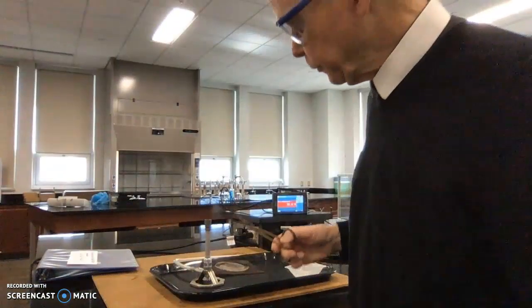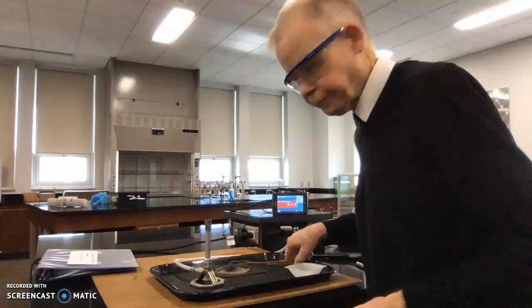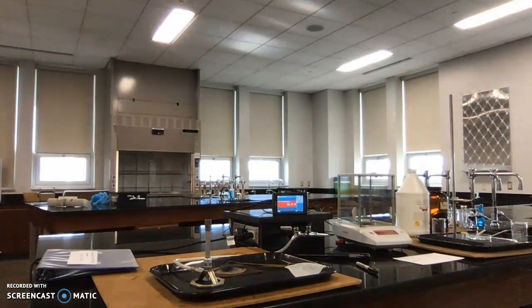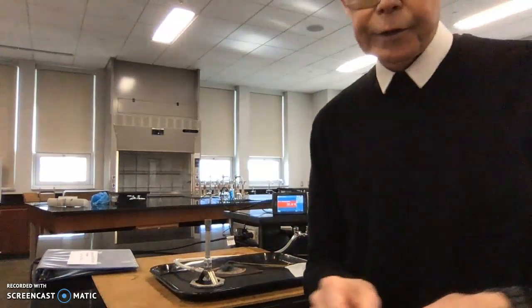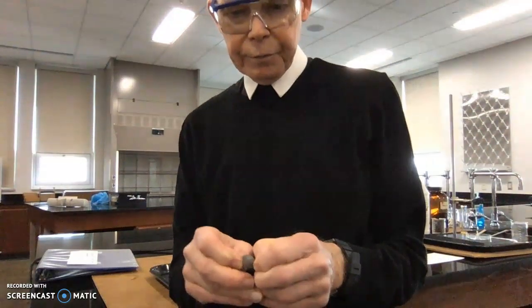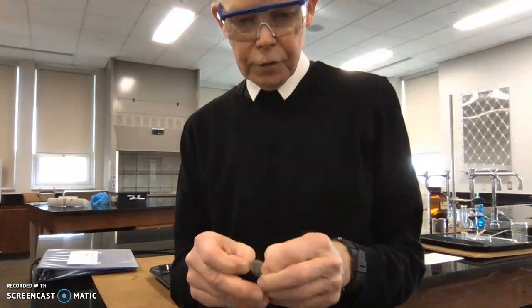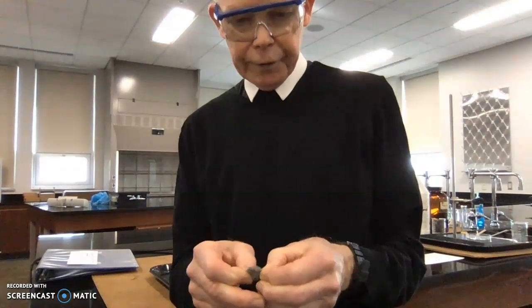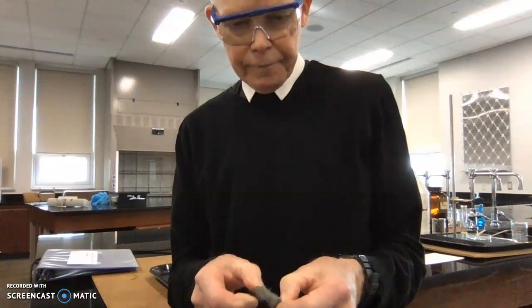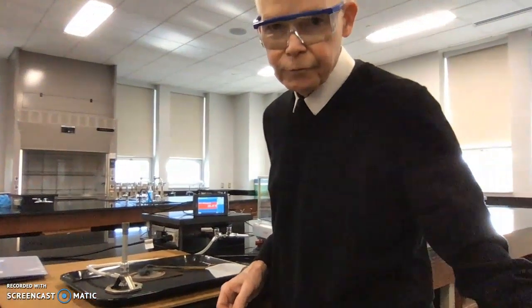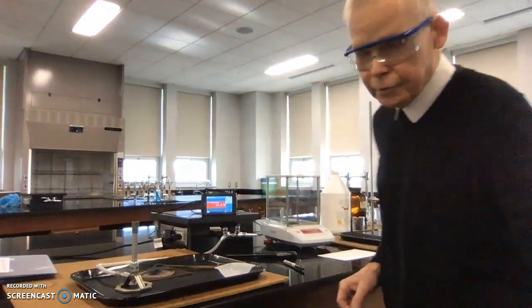Okay, now let me take another piece of the wool, and I'm going to weigh this one. So I'm going to take my piece of wool, put it on a weighing pan, and I have a very sensitive balance that I borrowed from Dr. Berlardi's room. It's back here.